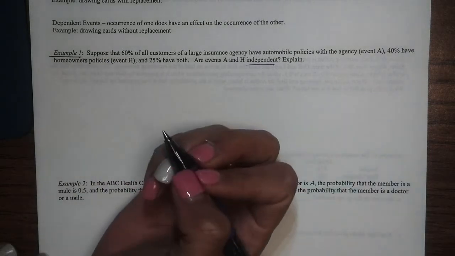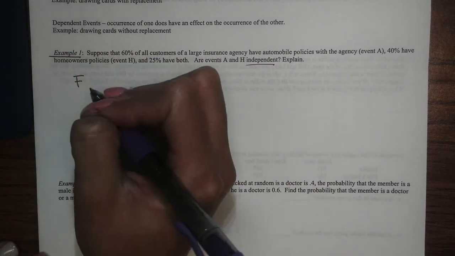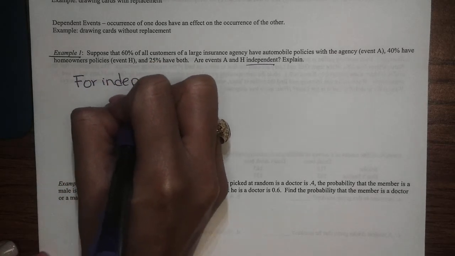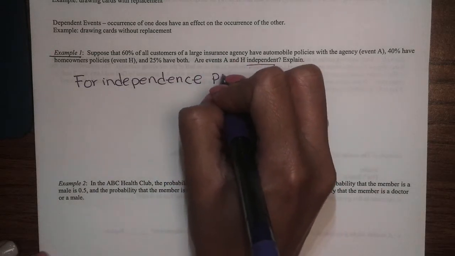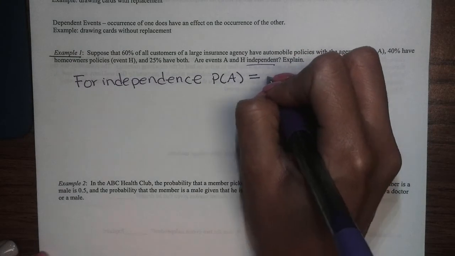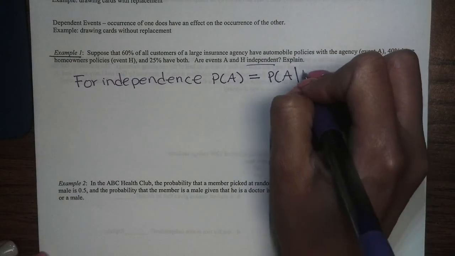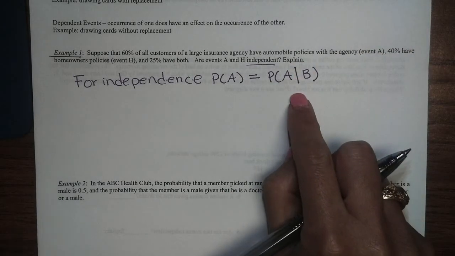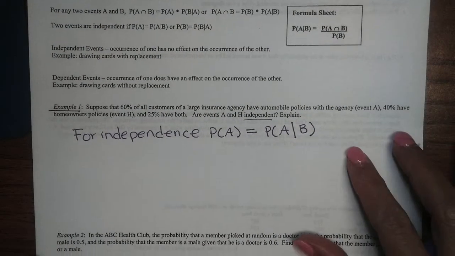So what you'll say is, to prove that two things are independent, you start using words. So for independence, this is a proof. The probability of A, so whatever event A is, has to equal the probability of A given B. This little line is a given condition, and there's a formula for that at the top that we'll talk about.